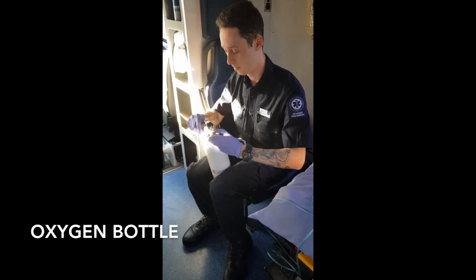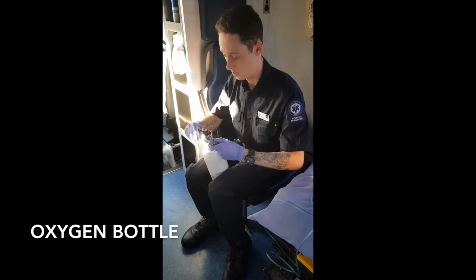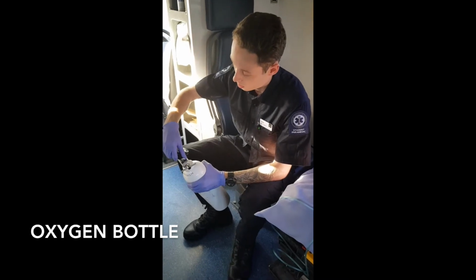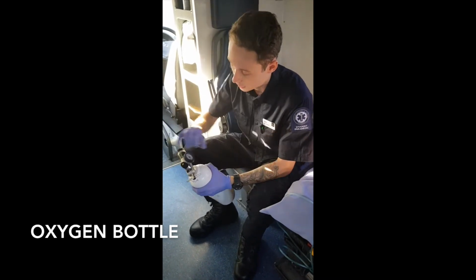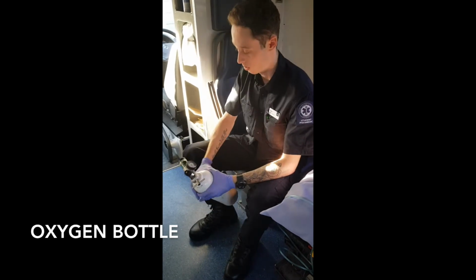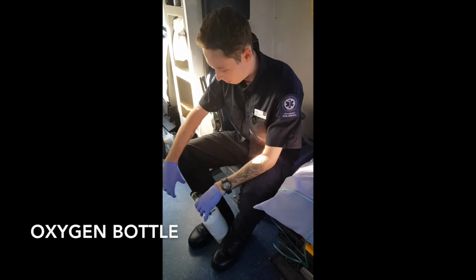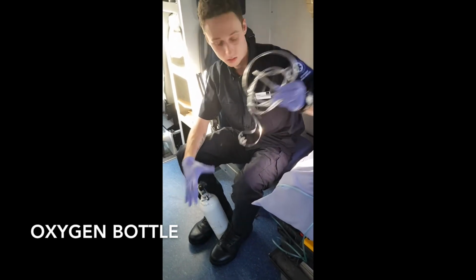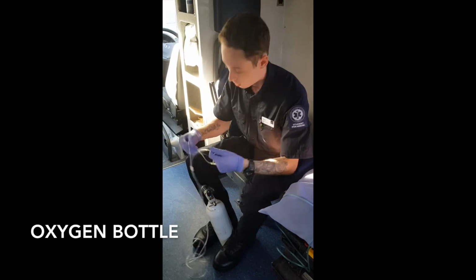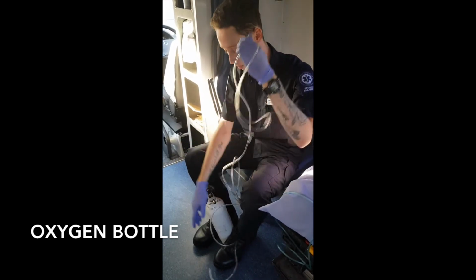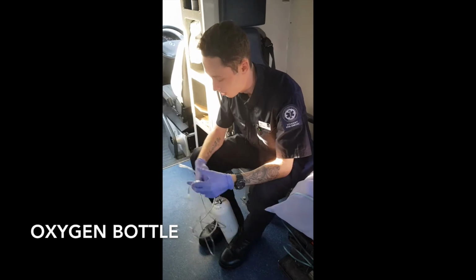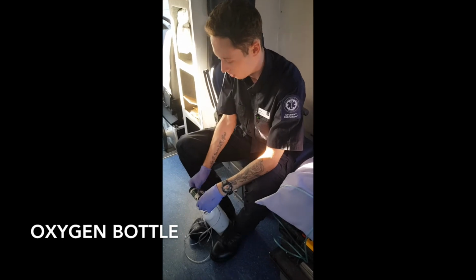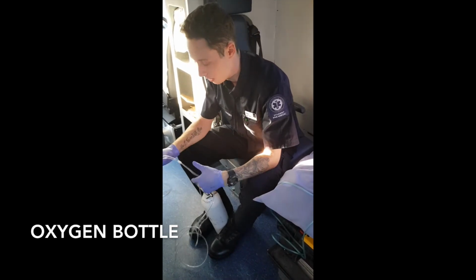Tighten it, and then turn it on all the way. The gauge would go up, tell you how much is in the oxygen bottle, and then we'd turn the dial. When using nasal prongs, we'd put it on to about 2 to 5 liters per minute for patients who require little oxygen, assistance with breathing.